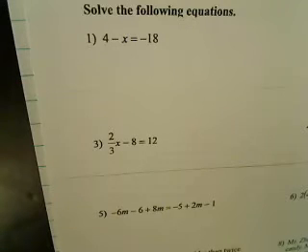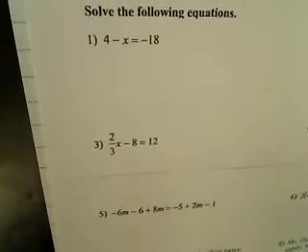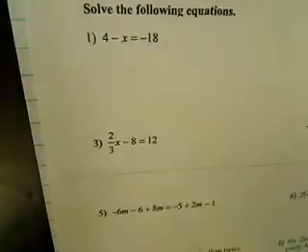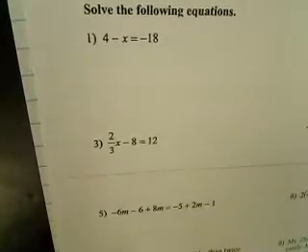All right, we're going to go over the study guide. So if you will make sure and pay attention, I'm going to move along. And if you need me to stop, raise your hand and I can pause. Okay, we're starting off here.